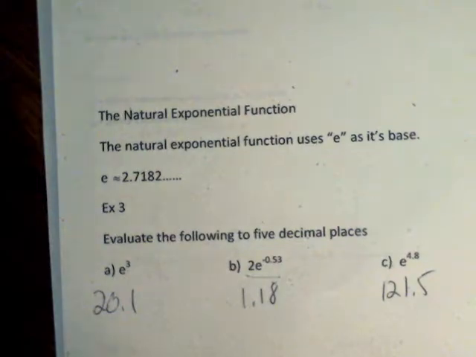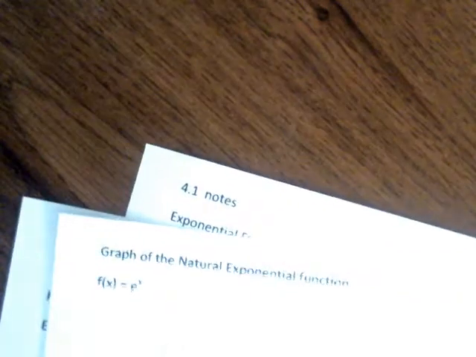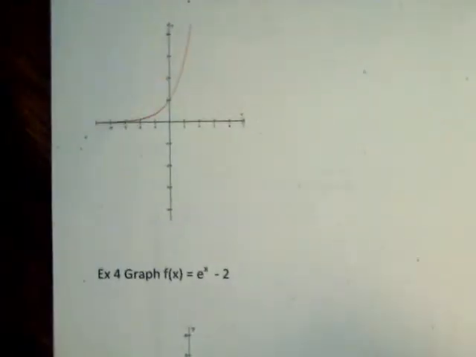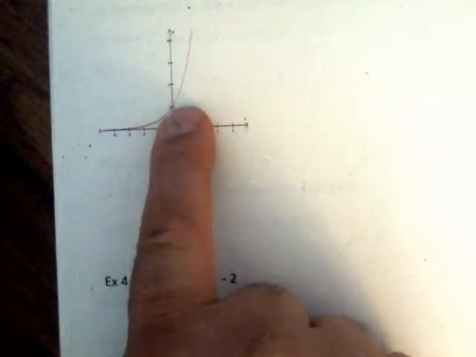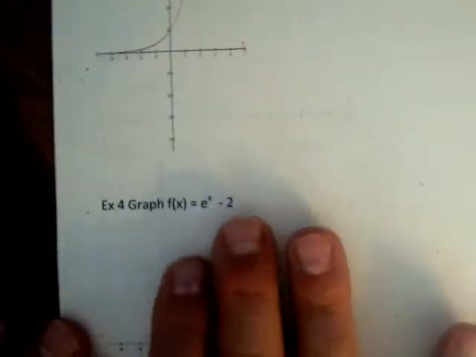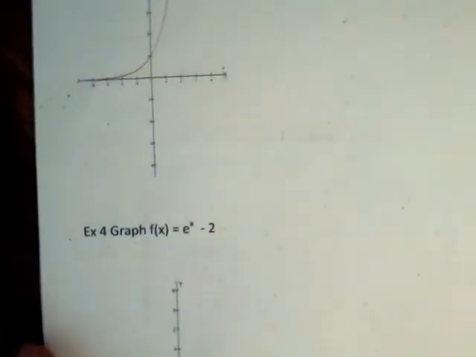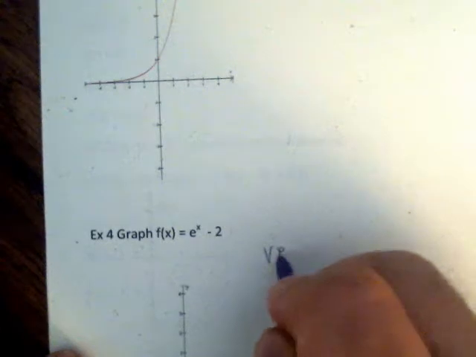All right, well, now let's look at the graphs, because the graphs are very similar to the exponential function where your base is bigger than 1, because e is bigger than 1. So it's the same exact graph as a y-intercept of 1, horizontal asymptote of y is 0 to start off with. And if I wanted to graph e to the x minus 2, that is a vertical shift down 2.